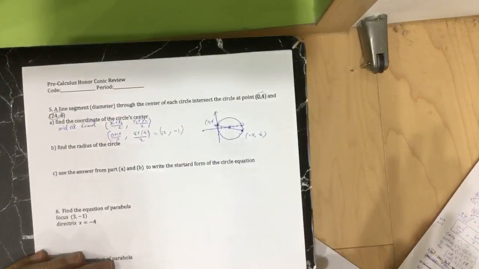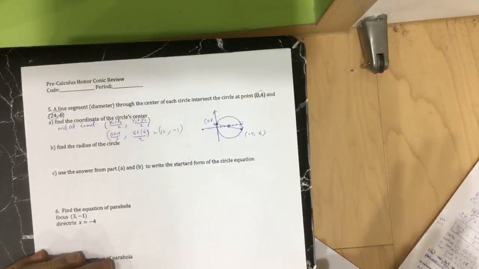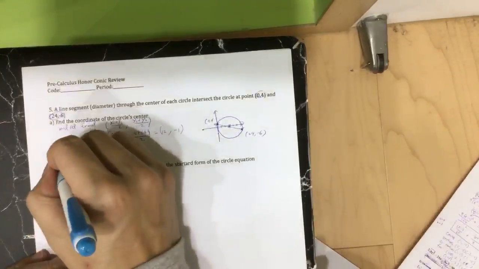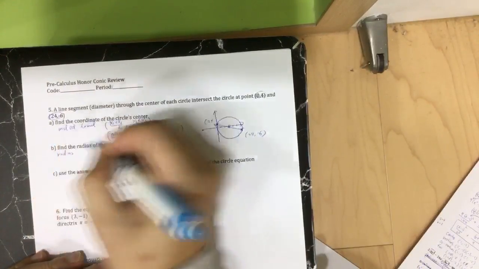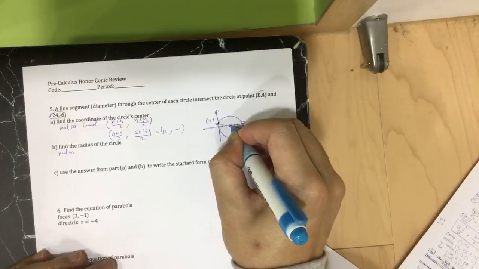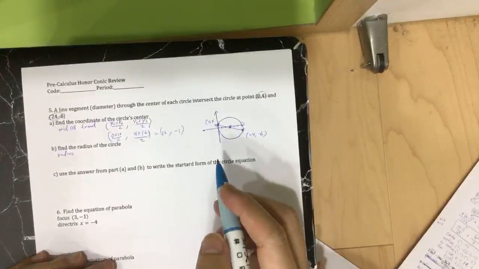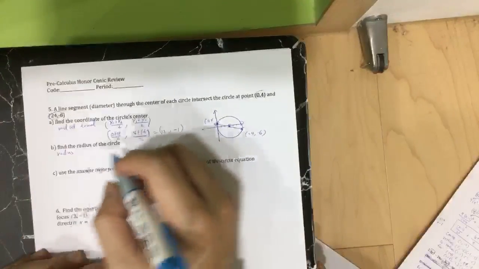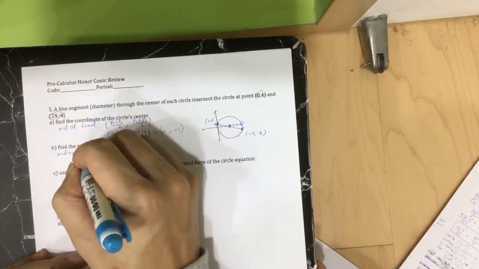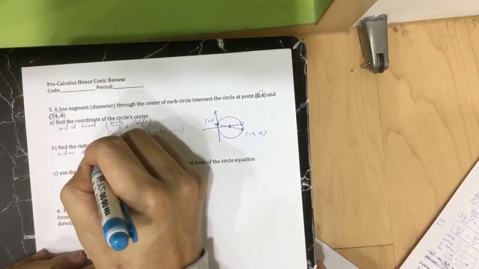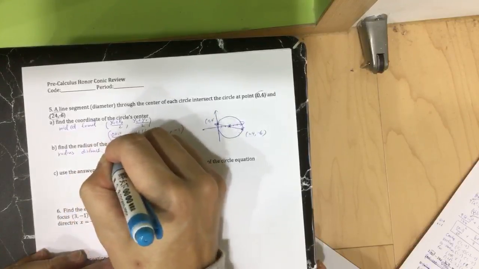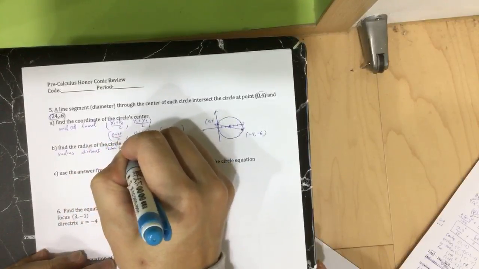Well, radius is a distance from where to where. Radius is the distance from the center to any point on the circle. So of course I'm going to pick an easier point for myself. Radius is the distance from the center, so we know we have to use the center.